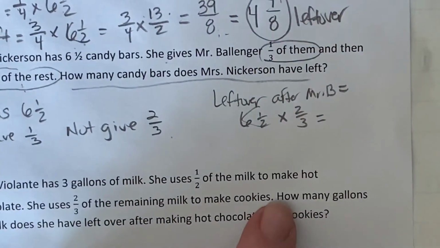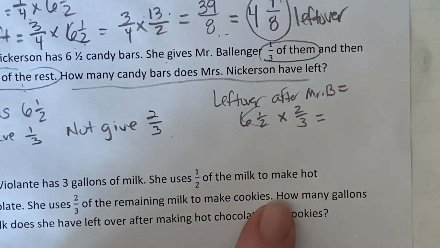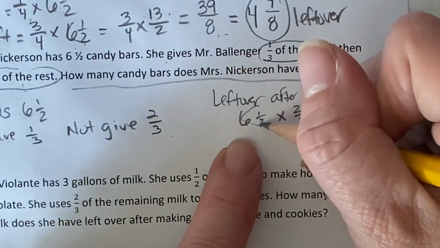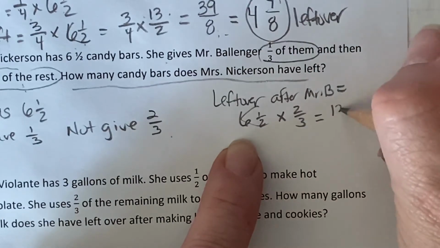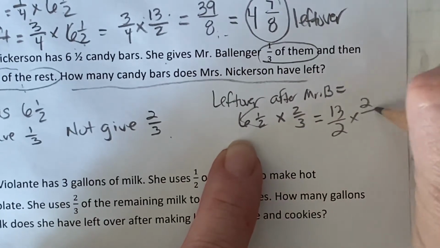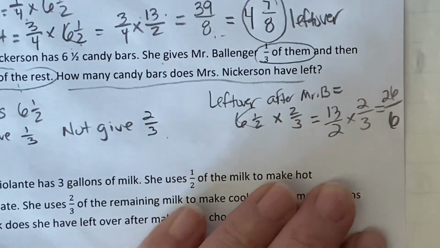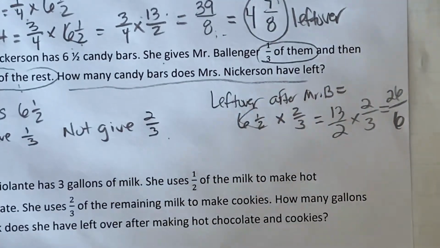Pause this and do that. If you're just watching, you're not going to learn. You need to pause and do it. So hopefully you converted this. 6 times 2 is 12, plus 1 is 13/2 times 2/3, which is going to give me 26/6. That's what I did not give away.